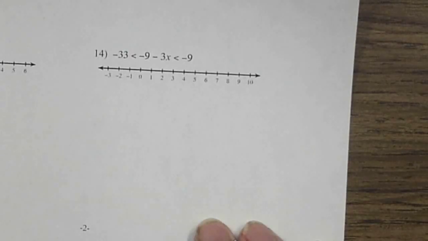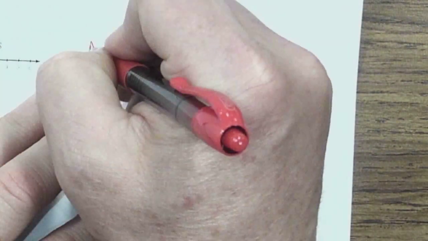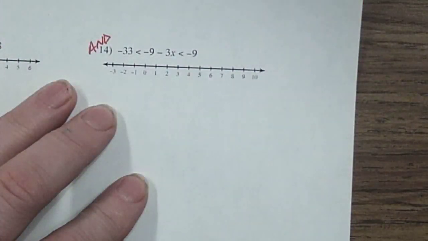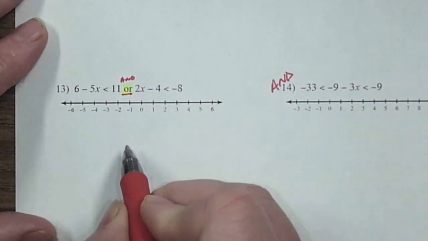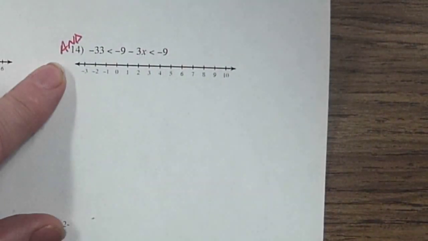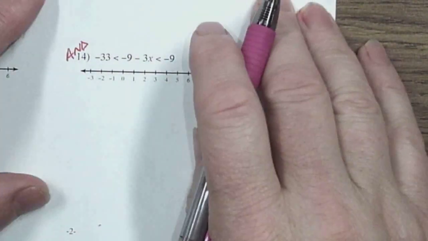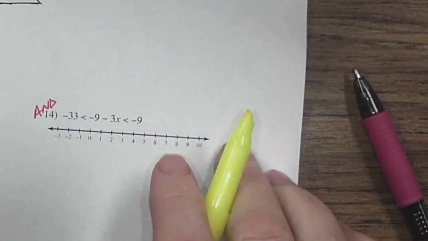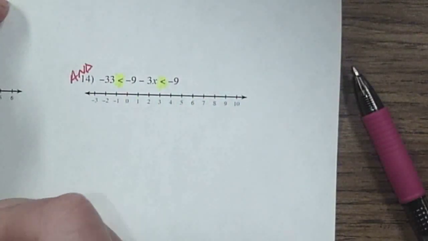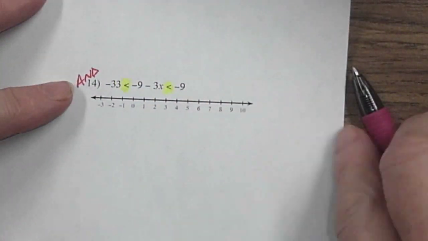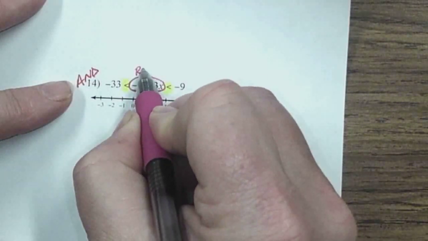Okay, come down here. This is an "and" statement. It does not say "and." Usually it'll say "or" or maybe "and" in the middle, but this one does not say anything, so it has to be an "and." If you look close, we have an inequality here and here. There's two of them, so the middle section between those two inequalities will repeat.